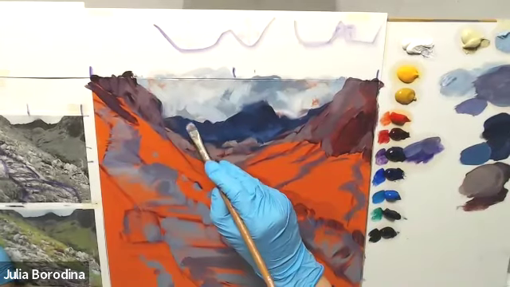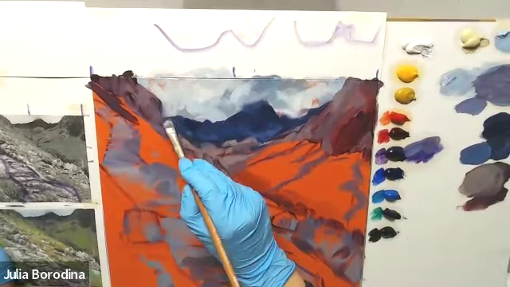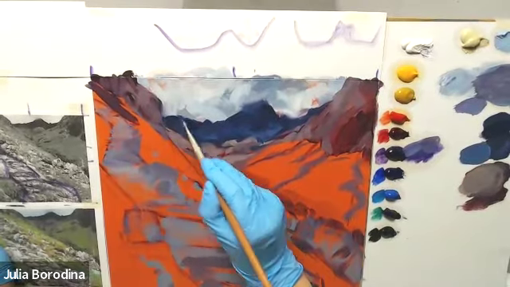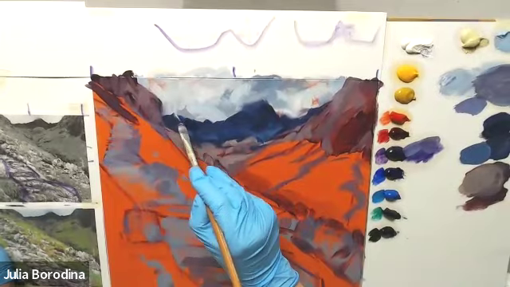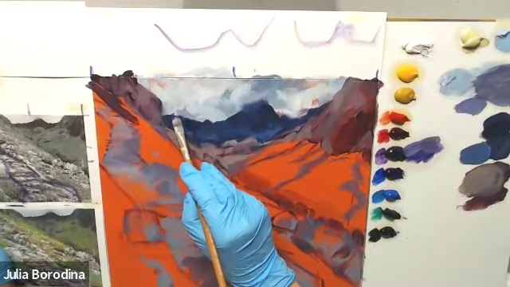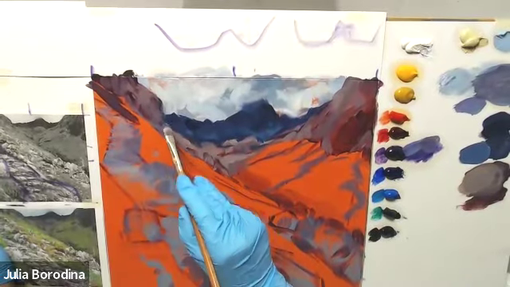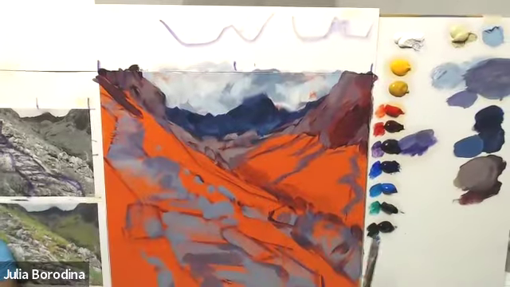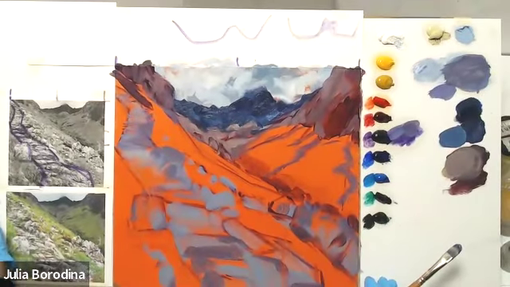Couple of key corners. Okay, that's a bit too pointy, but okay.